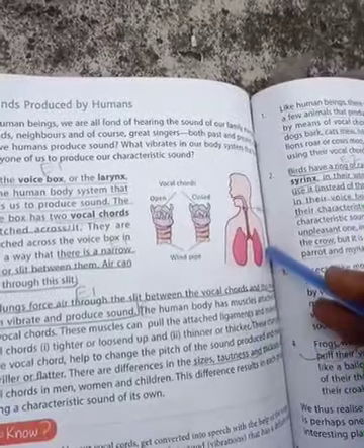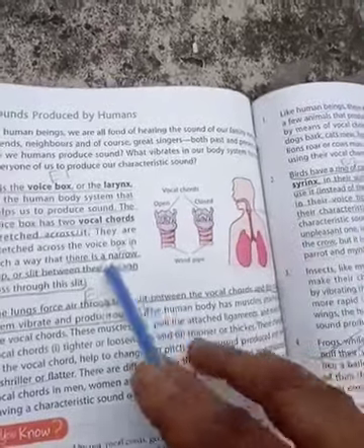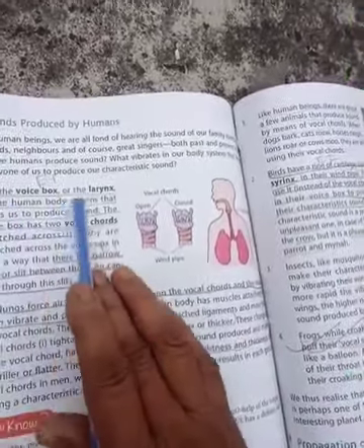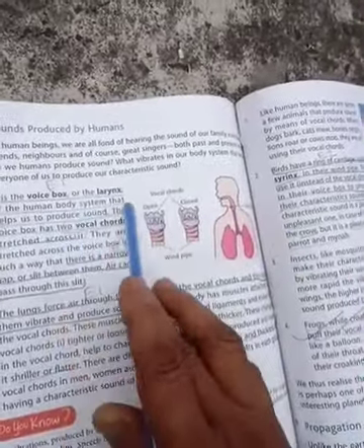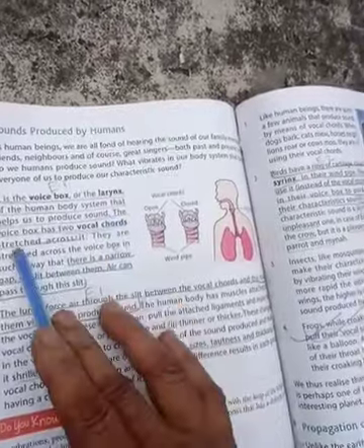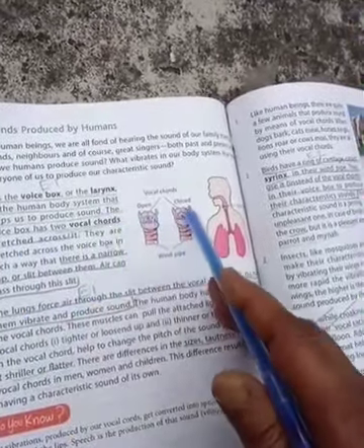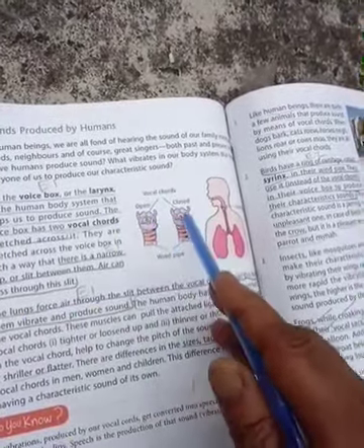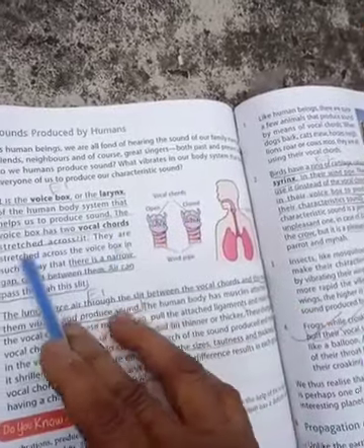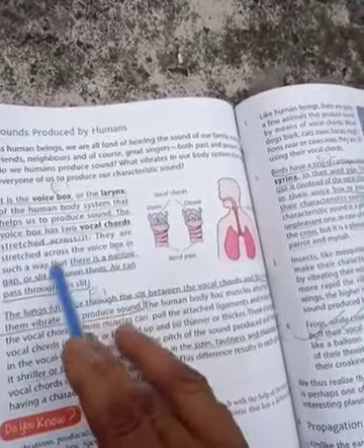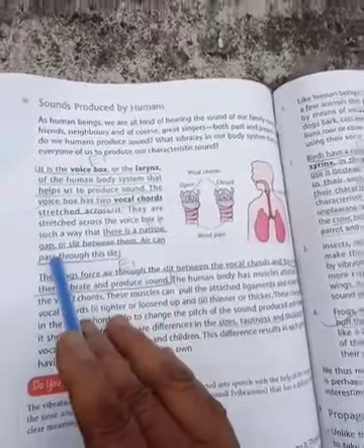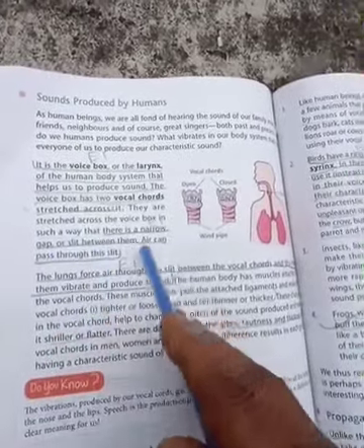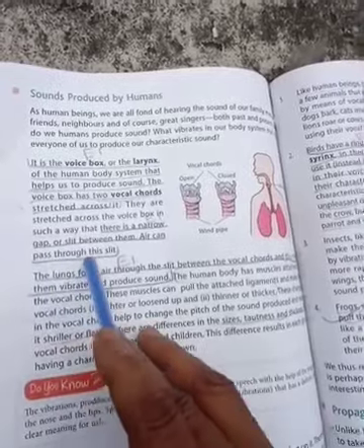So what is the cause of producing sound in us? Look, it is the voice box called the larynx. This is the voice box or larynx of the human body system that helps us to produce sound. The voice box has two vocal cords. These are the vocal cords. So two vocal cords are stretched across it, in such a way that there is a narrow gap or slit between them, and air can pass through this slit.